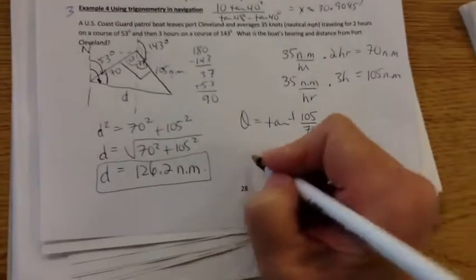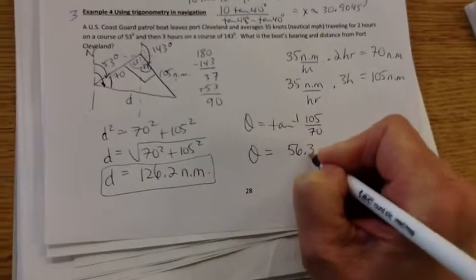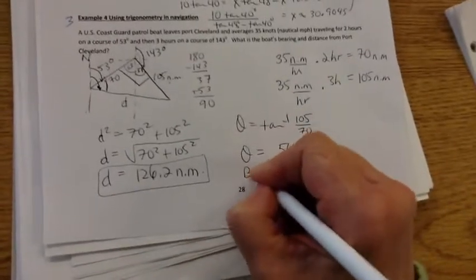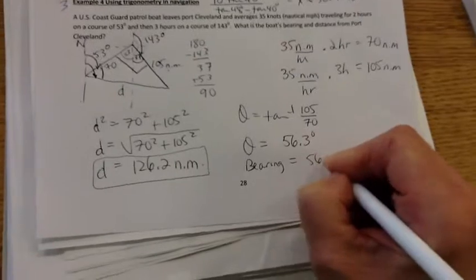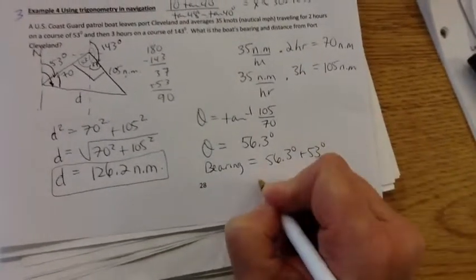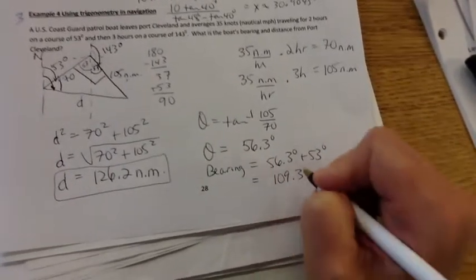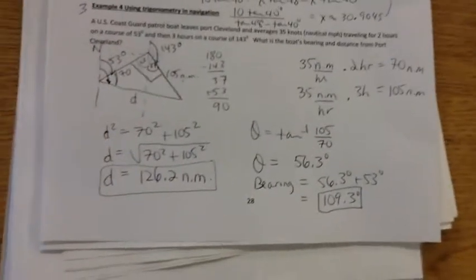I put this in my calculator in degree mode, and I will get 56.3 degrees. So my bearing is going to be 56.3 degrees plus 53 degrees for 109.3 degrees. Because I said bearing, anybody who is trying to plot the course will know it's clockwise.